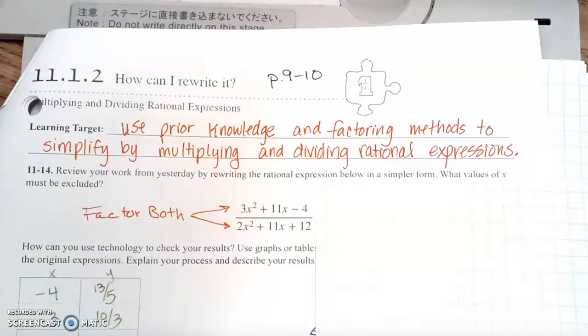11.1.2 is titled, How Can I Rewrite It? Covers pages 9 and 10, and the subtitle is Multiplying and Dividing Rational Expressions. So the learning target or the objective for today is to use prior knowledge and factoring methods to simplify by multiplying and dividing rational expressions.